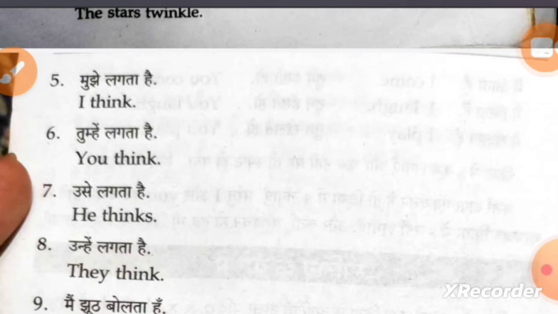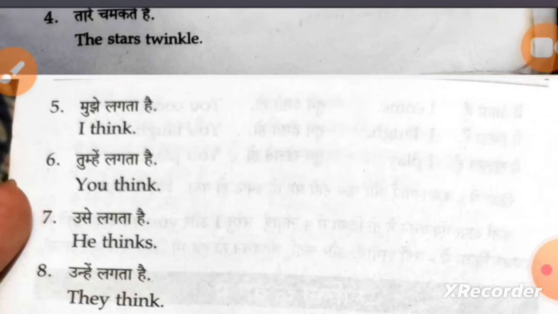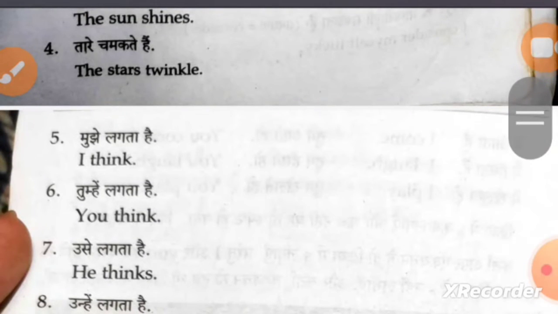Let's come to future perfect tense. This indicates that an action will be completed by a certain future time. For example, I will have reached there by next week. There is a timeline, a deadline, in this sentence.